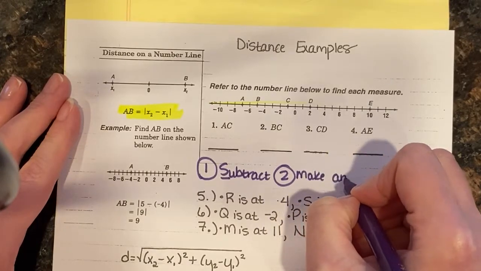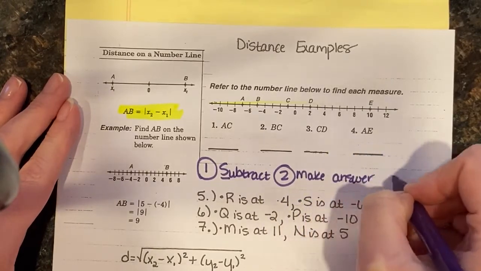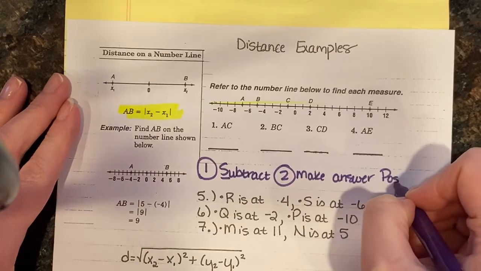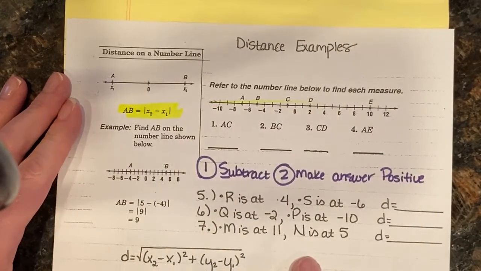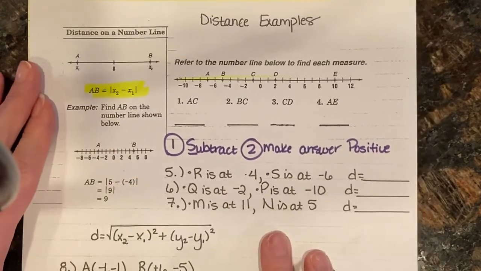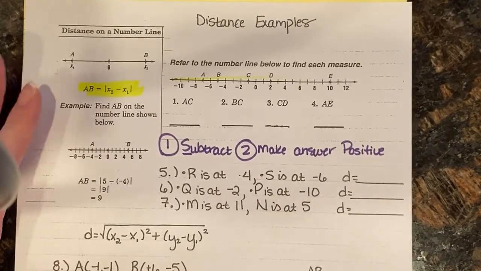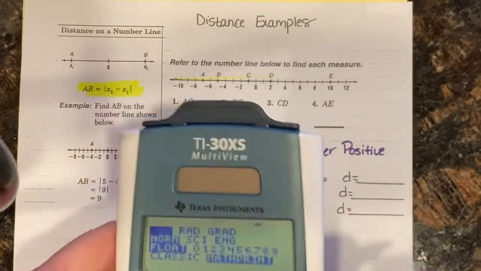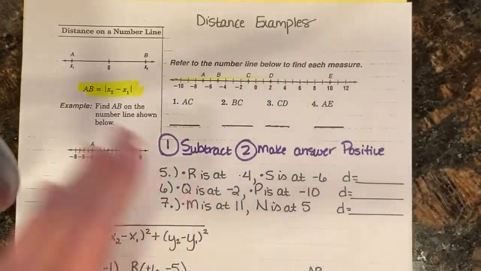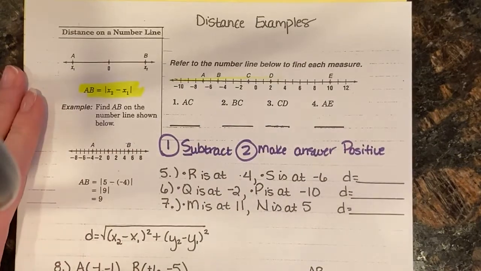Now remember, there are no negative final answers with distance. You're going to be working with negative numbers, but there's not going to be any negative final answers. So if a negative shows up on the screen, you just drop the negative sign, okay?